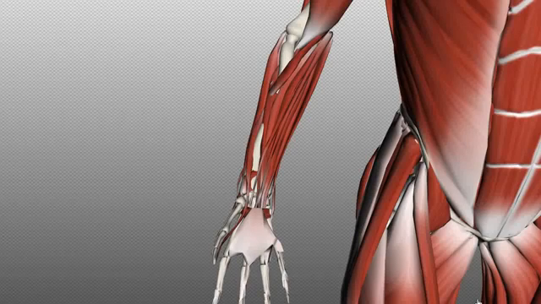Okay, so this is a tutorial on the muscles of the flexor compartment of the forearm. Just like the upper arm, the muscles of the forearm can be split into anterior and posterior compartments, so flexor and extensor compartments. The flexor compartment is separated from the extensor compartment by bones, an interosseous membrane and a lateral intermuscular septum.